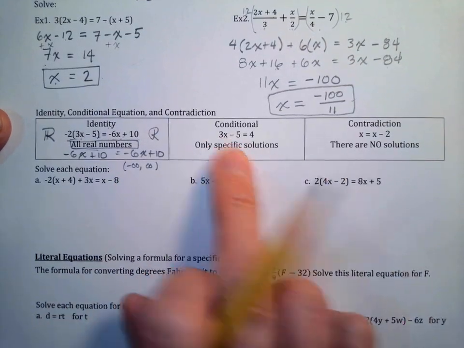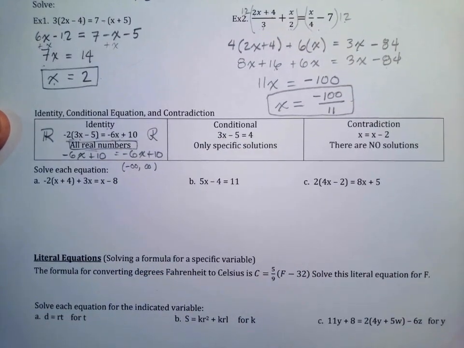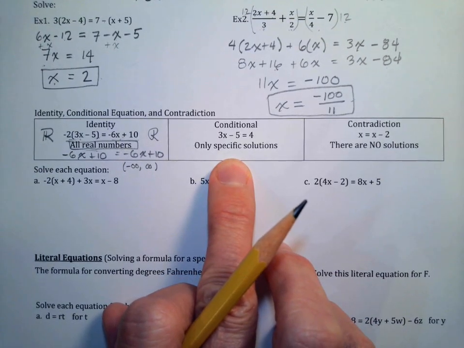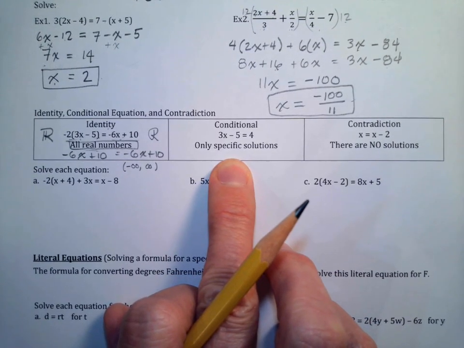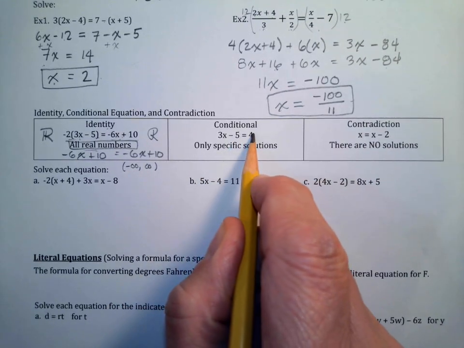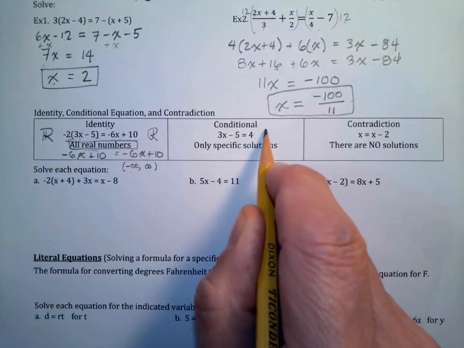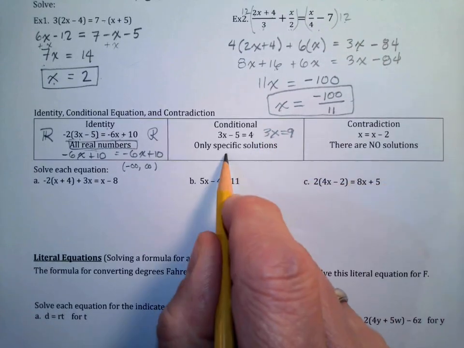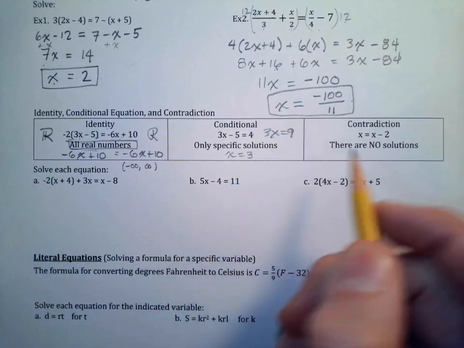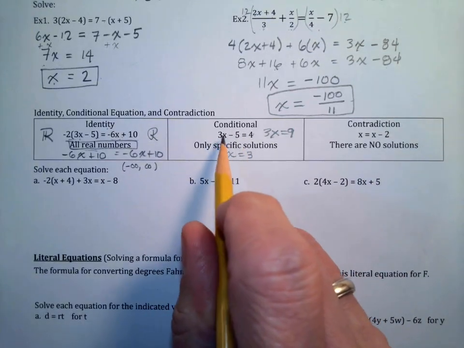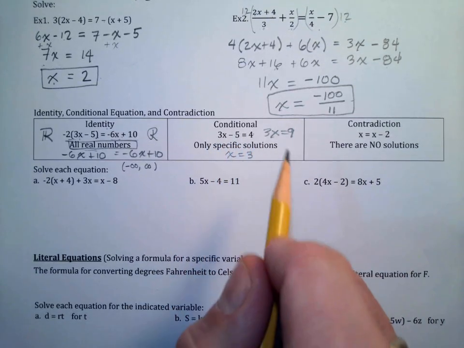All right. The next one, that's conditional. So we'll have only specific solutions, generally one solution, if this is the case. So you can see if you solve this, you move the 5 over to the side, that becomes 9. We end up with 3x equals 9, and then divide by 3. So we would have x equals 3, so we get generally one solution, and I take that answer and plug it in. The left side will be equal to the right side.